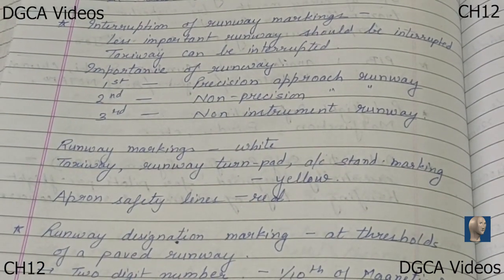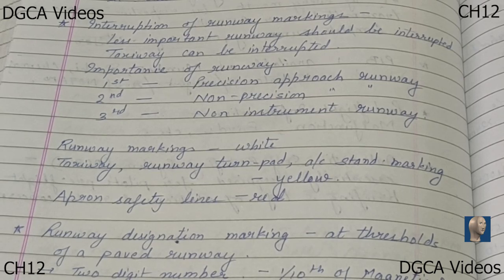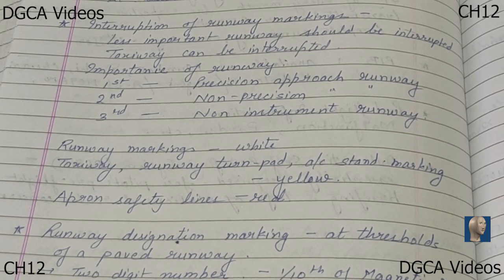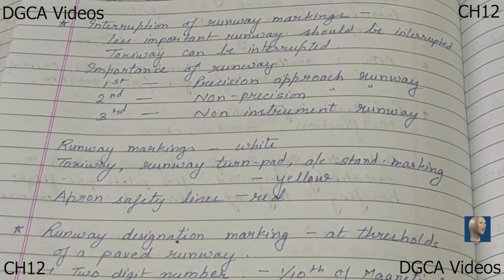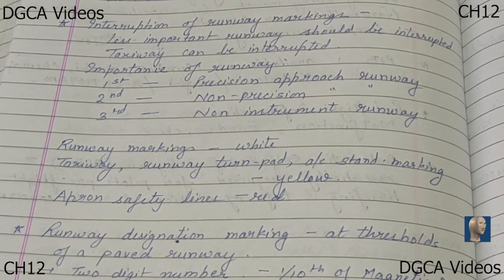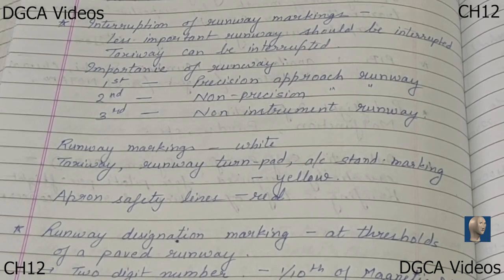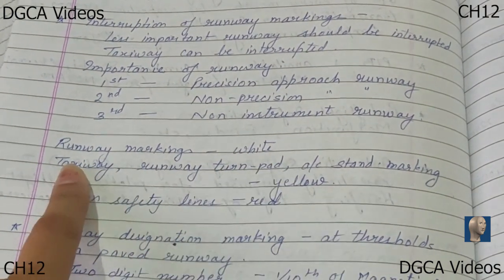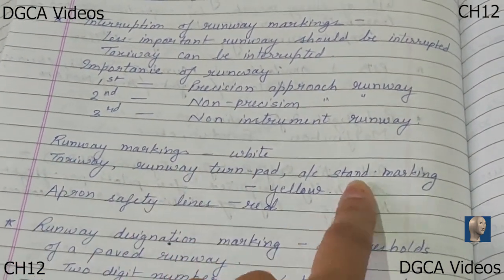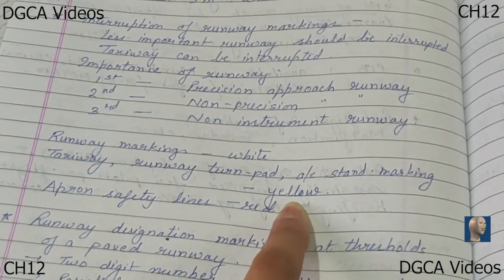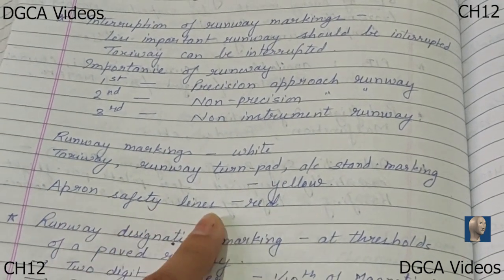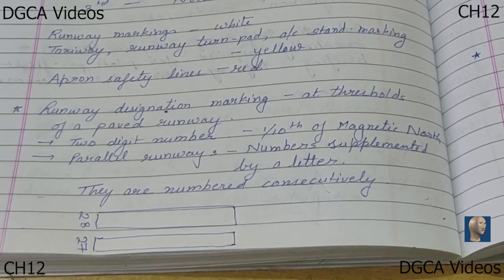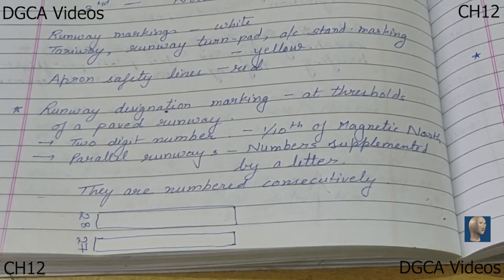And they say that the markings of the more important runway, except for the runway side stripe marking, shall be displayed, and the markings on the other runway shall be interrupted. Similarly, it's the case for the taxiway also. Okay, now color and conspicuity. So the runway marking should be white in color. Taxiway, runway turn pad and aircraft stand markings should be yellow in color, and the apron safety line should be red in color. Let's come to the runway designation marking.